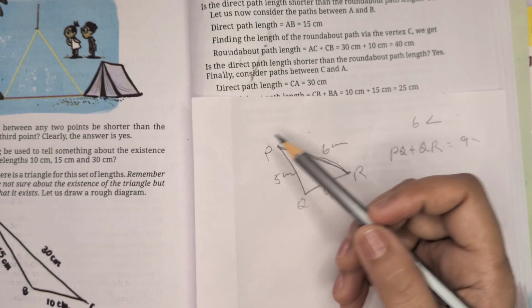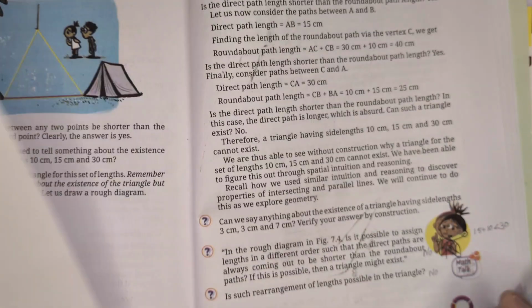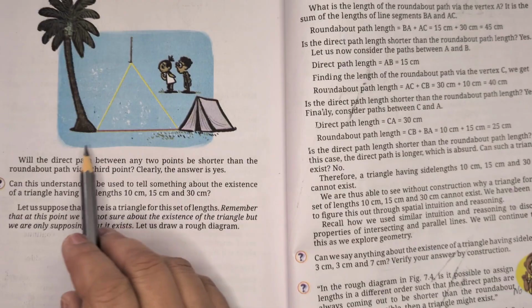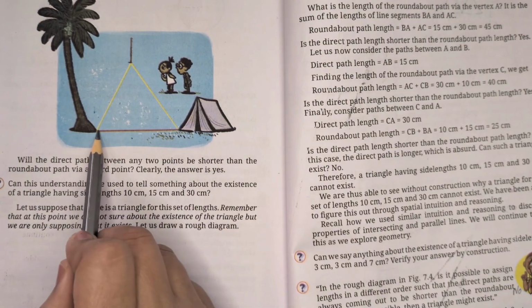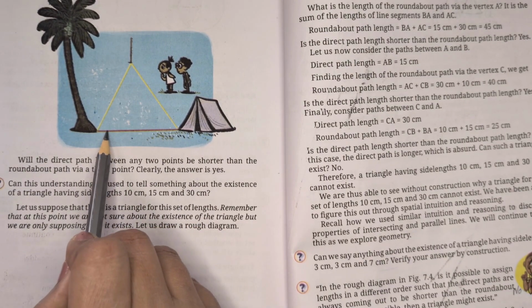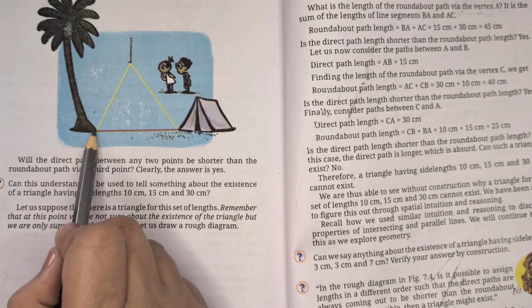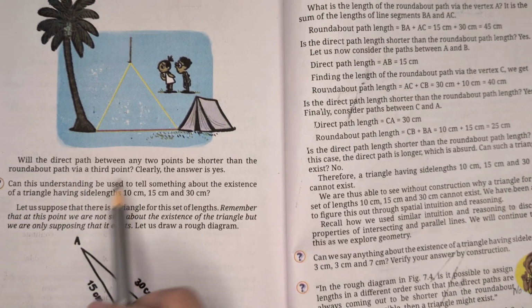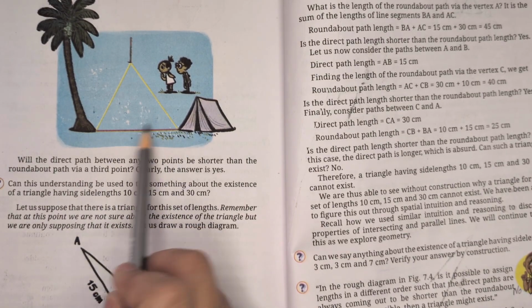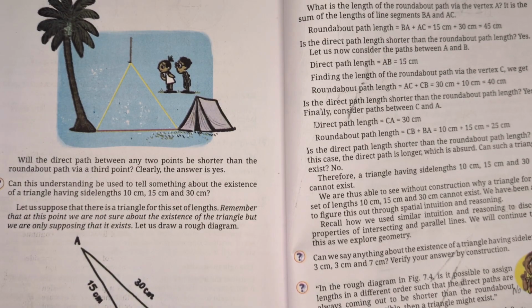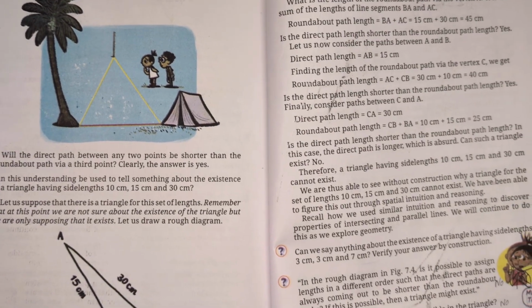That's the way we have to see the figure. The same thing is given here: the direct length from here to the tree will always be shorter than the sum of these two sides. So to construct a triangle, the direct length must always be less than the roundabout lengths.